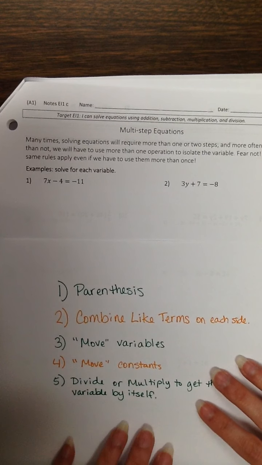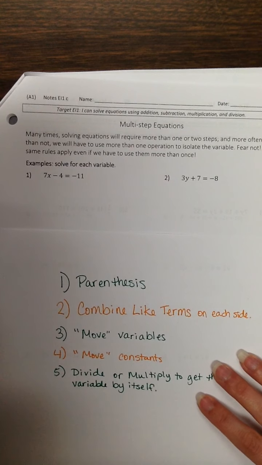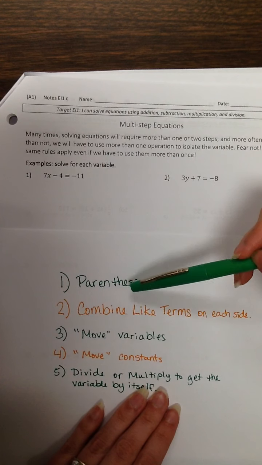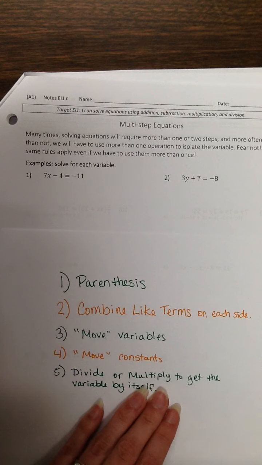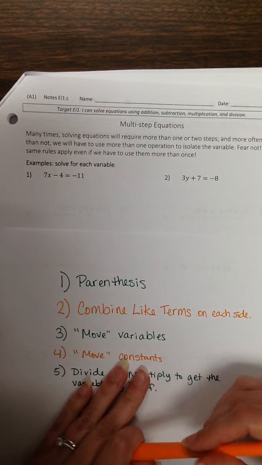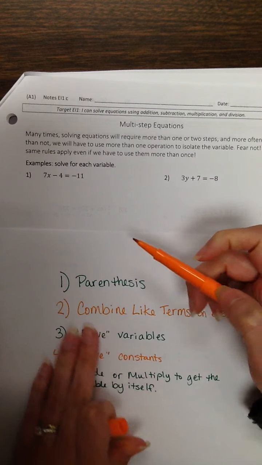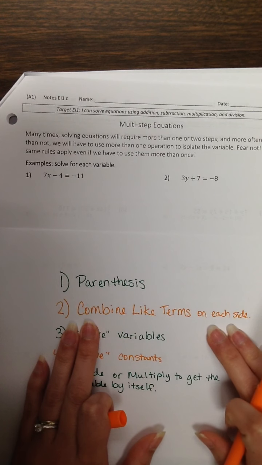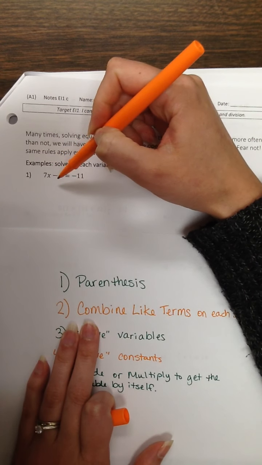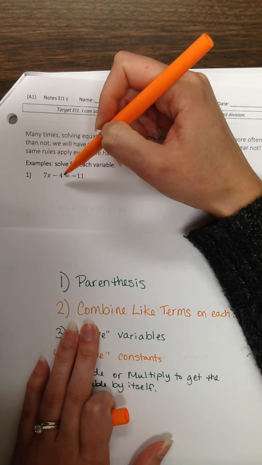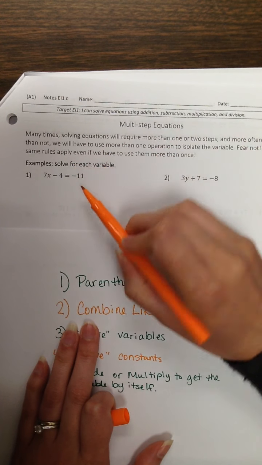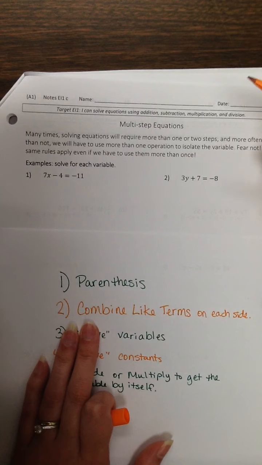So let's go ahead and see what that looks like in terms of number 1. For number 1, we don't have any parentheses, so I can skip that step. For step number 2, I need to combine like terms on each side. I need to check the left-hand side to see if I have any like terms on the left, and then I need to check the right-hand side to see if I have any like terms on the right.